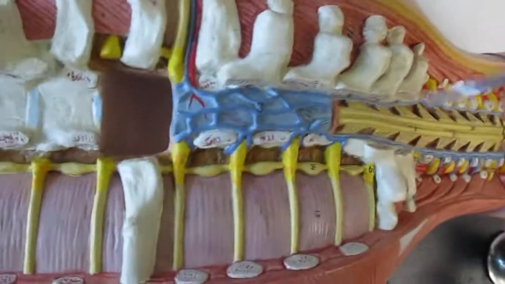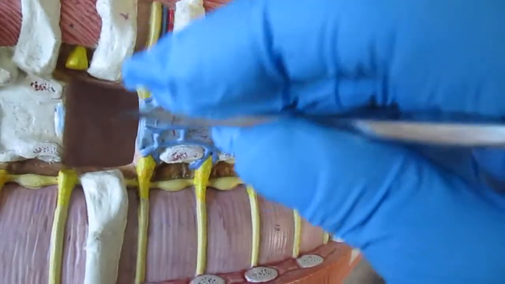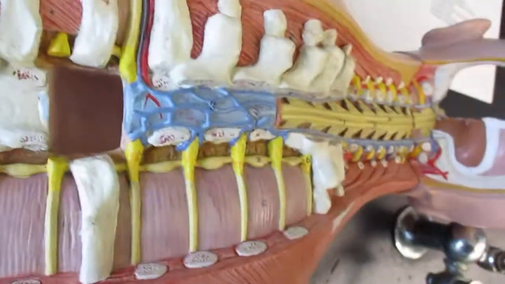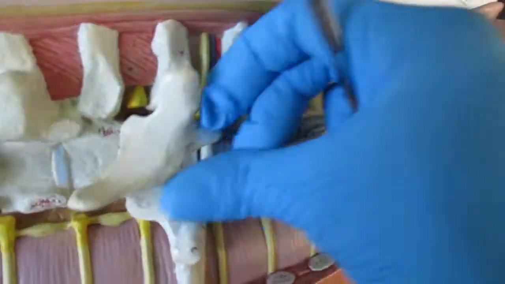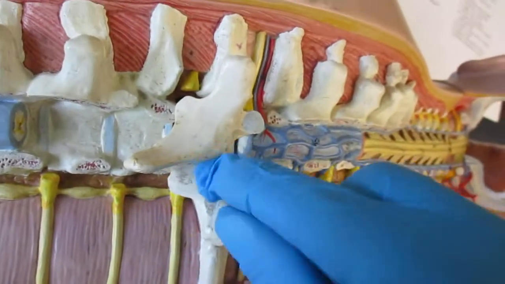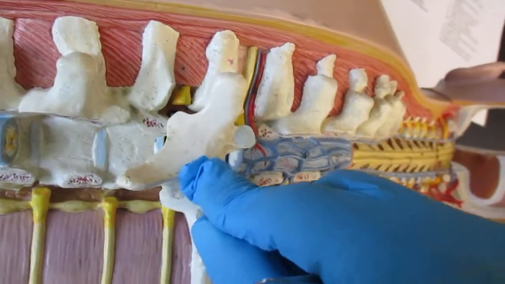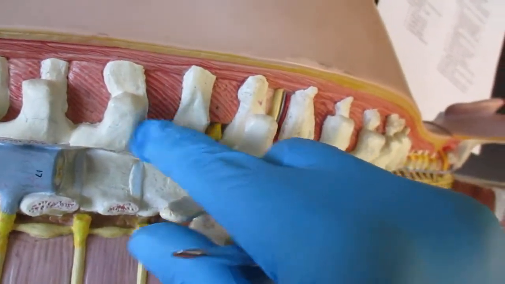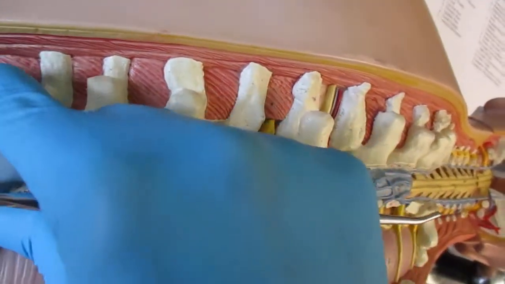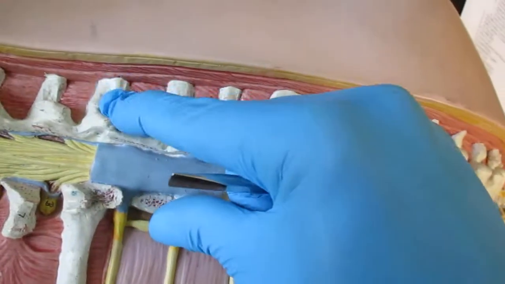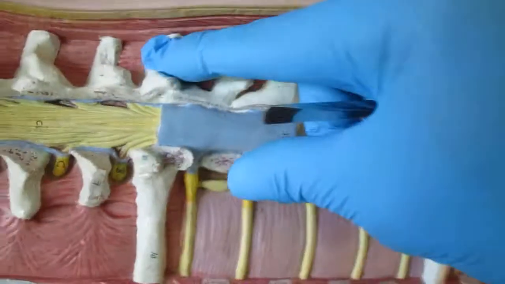Now, let's count on down here. So this is the seventh thoracic vertebrae. Let's put it back. So there's your seventh thoracic vertebrae. And this will be 8, 9, 10, 11, 12. So here's your 12th thoracic vertebrae right here.